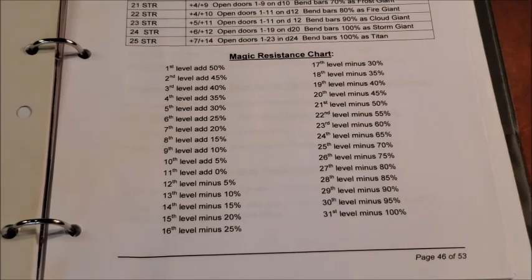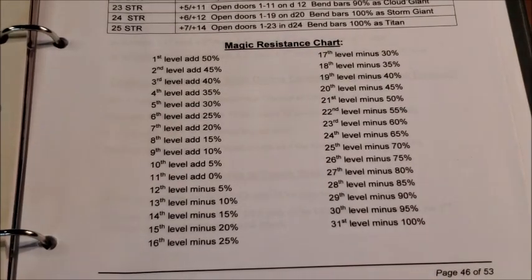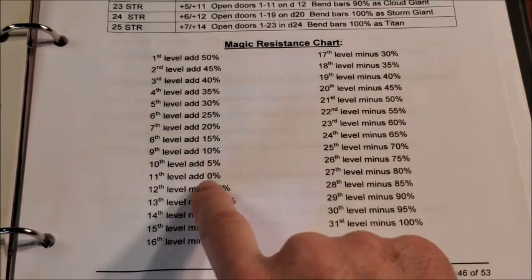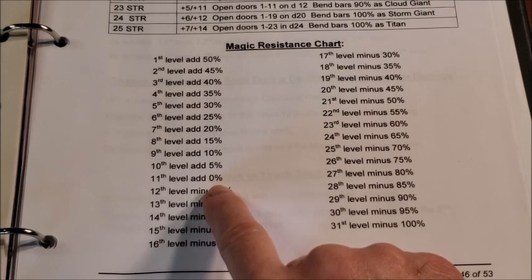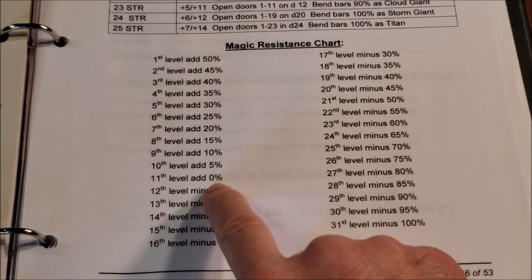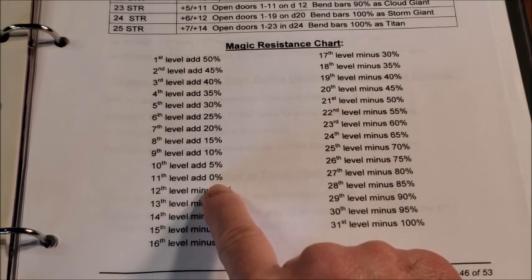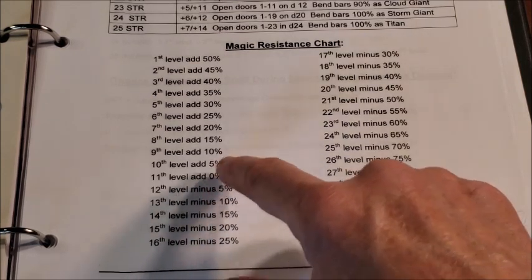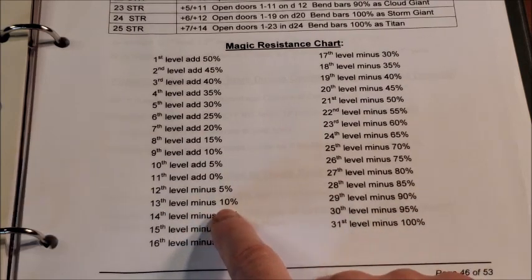Now, I've discussed this before. I've shown this before on my channel. I just want to show it again. The way I made this chart was pretty simple. I took magic resistance at starting 11 is 0% change. So if I have 10% magic resistance and you are 11th level caster and you cast at me, I have 10% resistance to it. But if I am to have my 10% magic resistance and you are 13th level, you take away 10% magic resistance, I have 0.